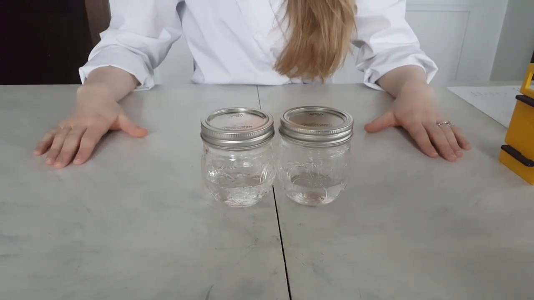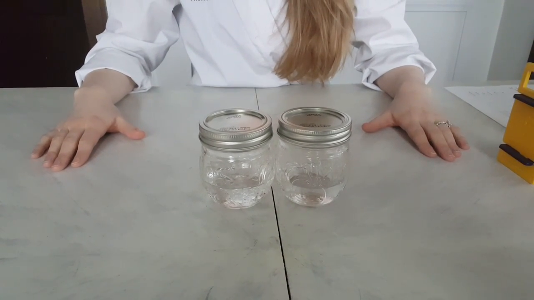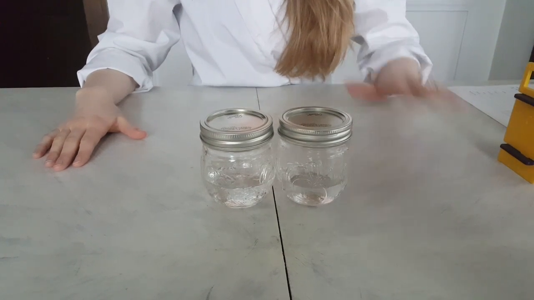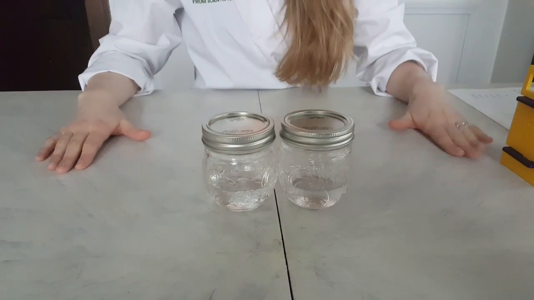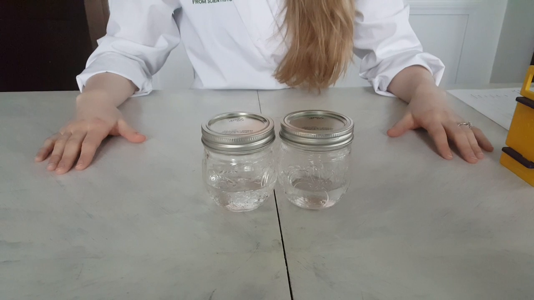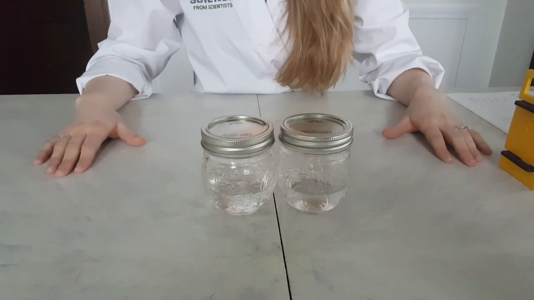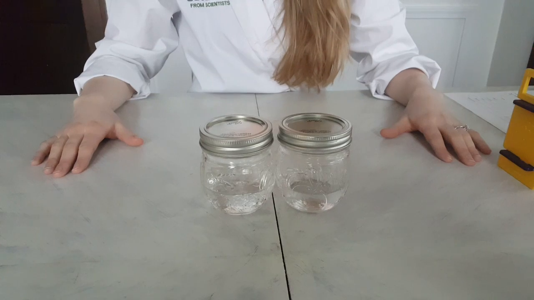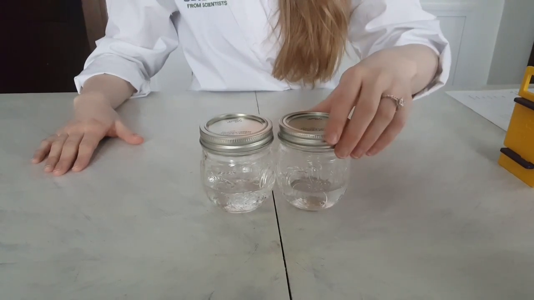We'll begin with the water versus glycerin demo. Set 2 jars out on a table for students to see, one with water, one with glycerin. Have students make a hypothesis about the contents of the jars. Once students have a hypothesis, you can gently swirl both jars.